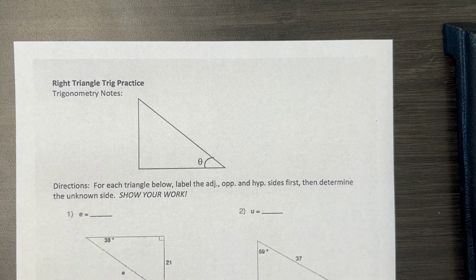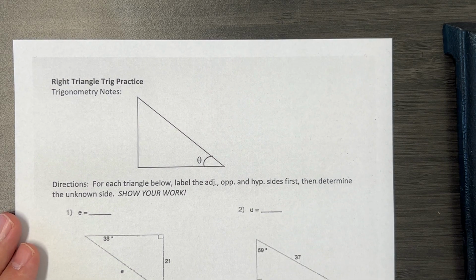Welcome to a quick lesson reviewing some concepts from right triangle trigonometry. In this first video, we're just going to discuss some of the terminology, the variables that will come up, the labels, and the basic identities, the equations from trigonometry.